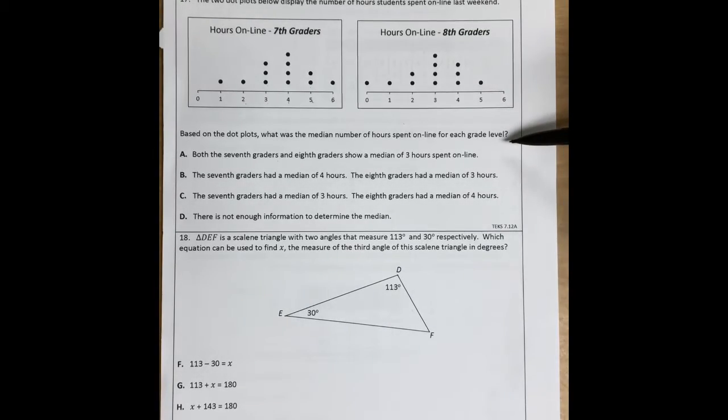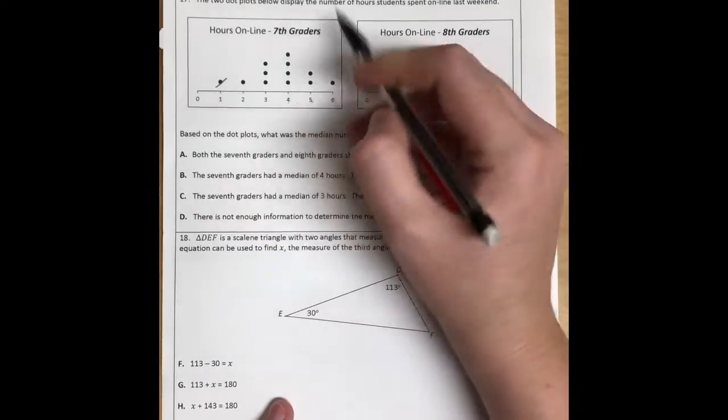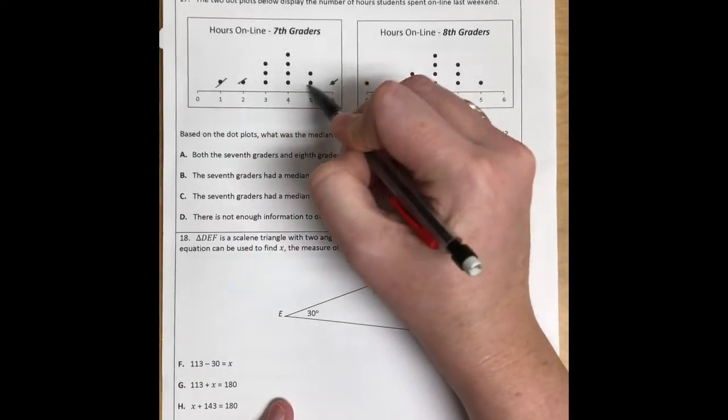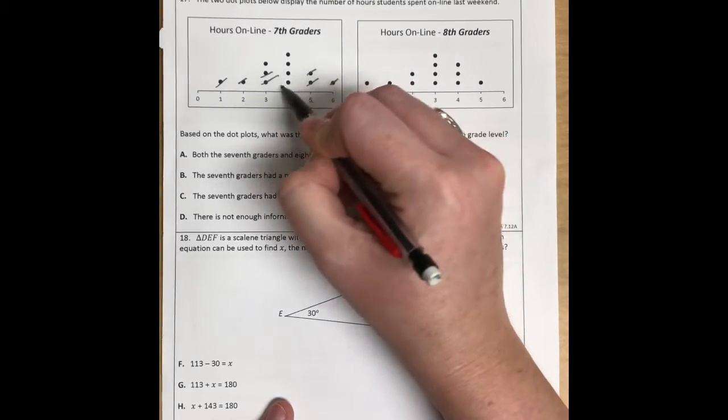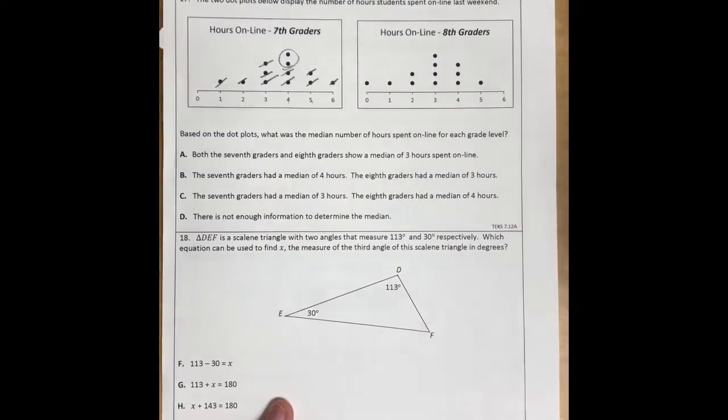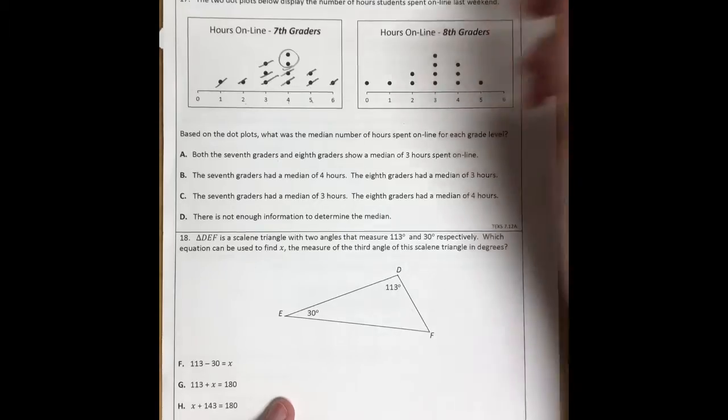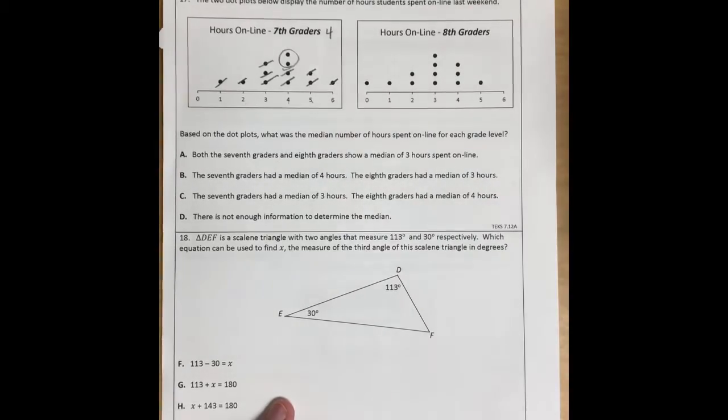Based on the dot plots, what was the median number of hours spent online for each grade level? So when it's asking what's the median for each grade level, we need to find the middle number, the one in the middle. So front, back, front, back, front, back, front, back, front, back. Their median, what's 4 plus 4, 8. 8 divided by 2 is 4. So 7th graders have a median of 4 hours.